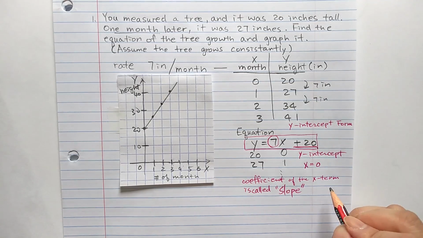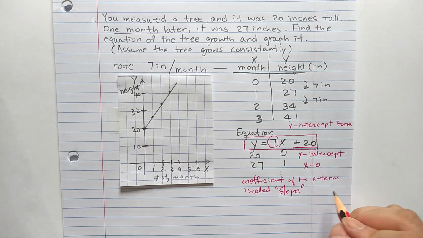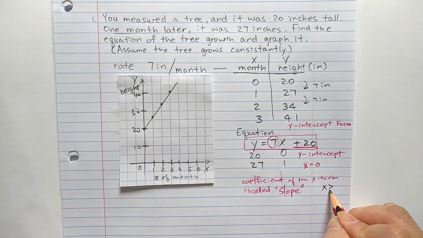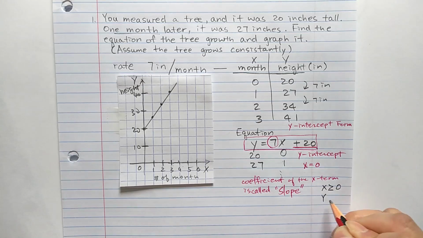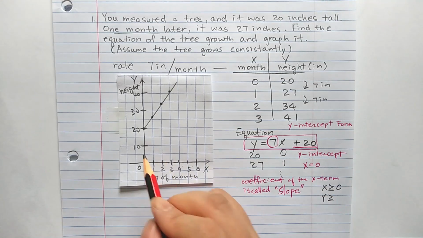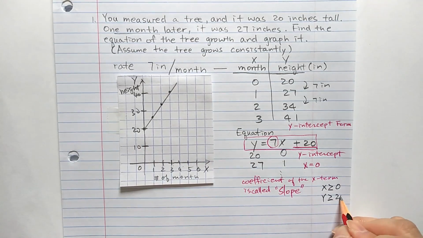Now let's set some boundaries of this graph. X is greater or equal to 0, and y is greater or equal to 20.